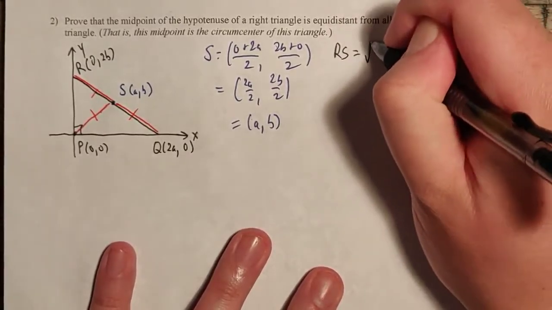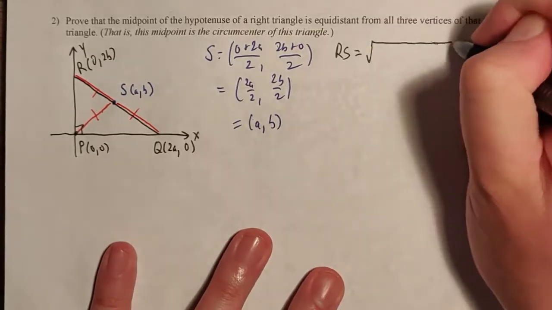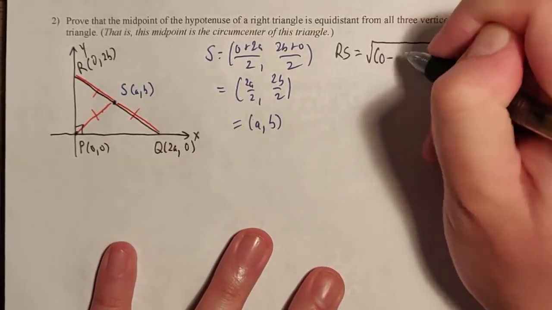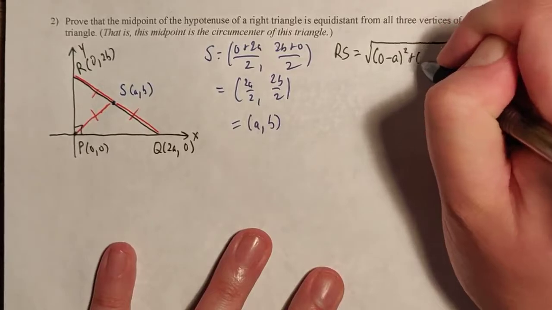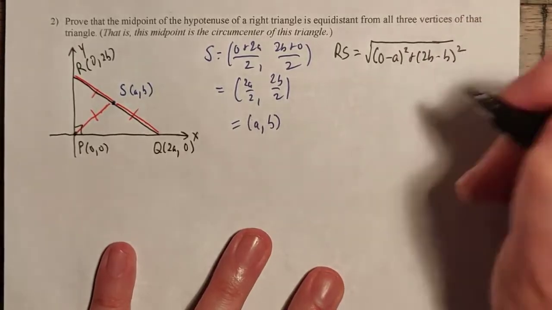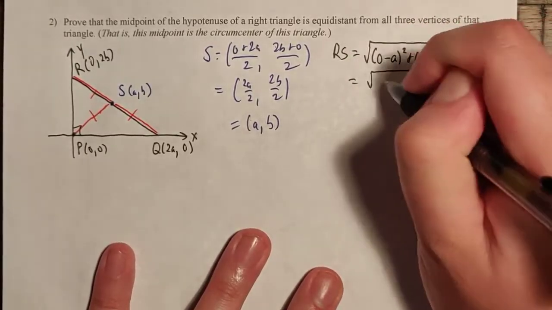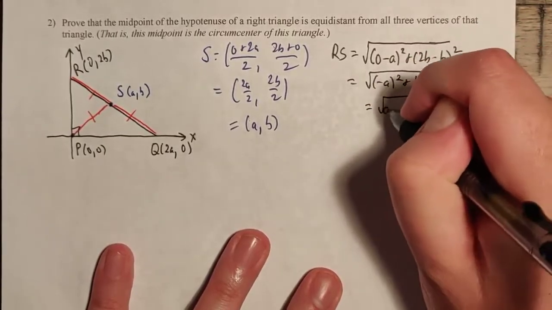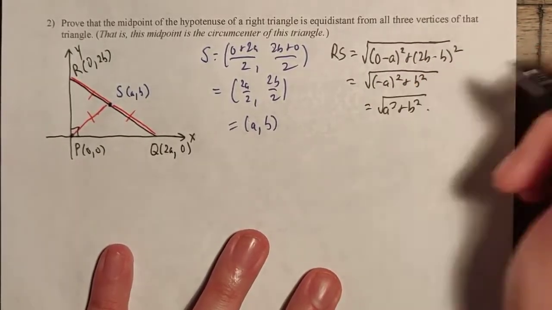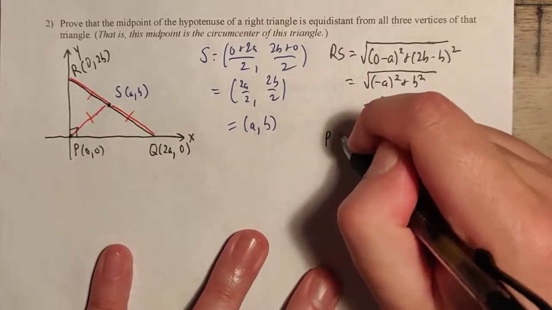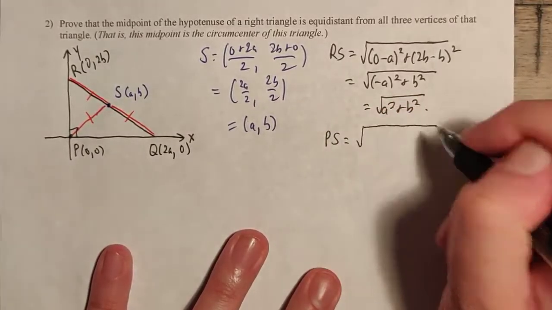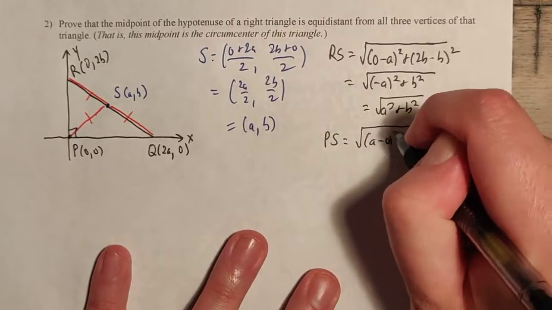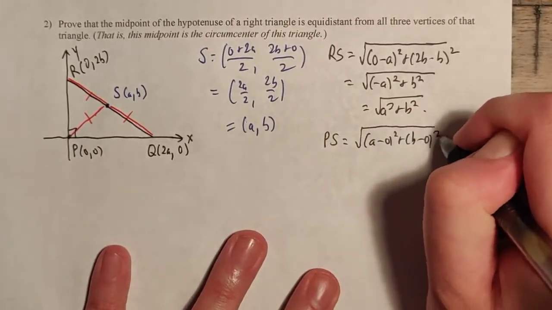So RS, again, we'll go ahead and set this up. It's going to be the square root of 0 minus A squared plus 2B minus B squared, right? So that is negative A squared plus B squared, which is the square root of A squared plus B squared. That's a good thing, okay? Now we'll do the same thing for PS. PS is pretty easy, right? Because we see it's A minus 0 squared plus B minus 0 squared.